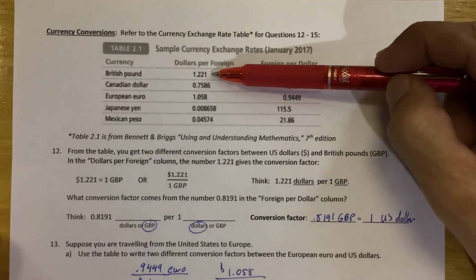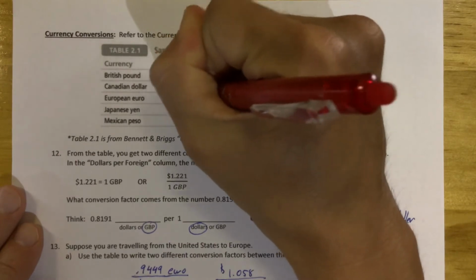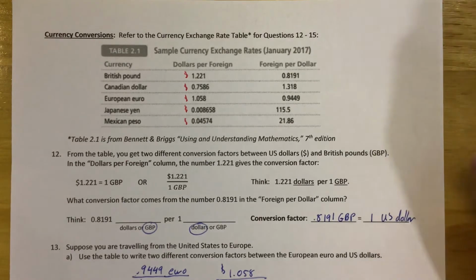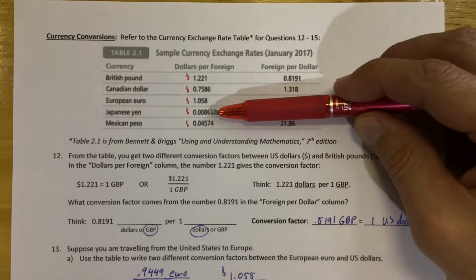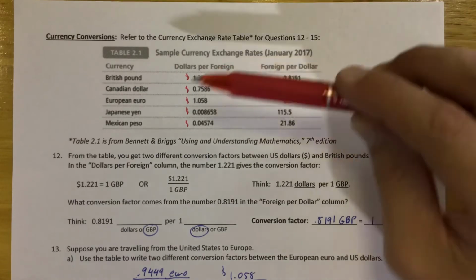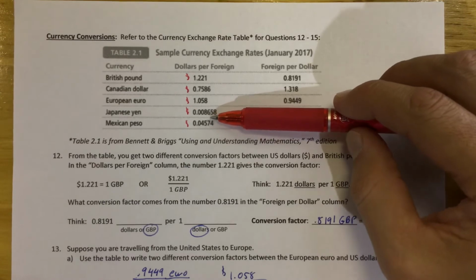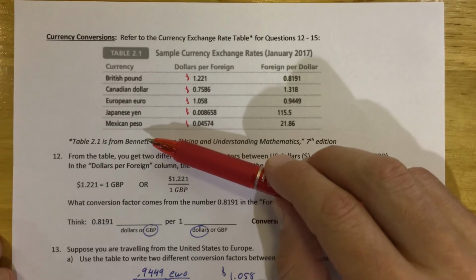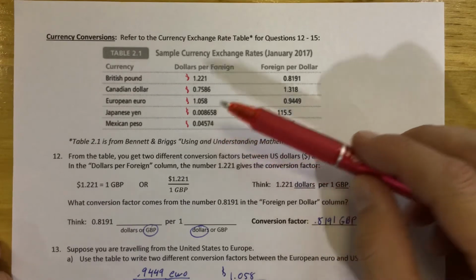Let's just take the first one right there. Per foreign currency, so all of these are actually dollars. It would have been helpful if they put that in there. It's in the title, so you don't have to, but it'd be helpful. All of these represent an amount of dollars that one of these things is worth. So 1 British pound is worth $1.22. 1 Japanese yen is worth $0.0086, so it's hardly anything. One peso is worth about 4.5 cents.